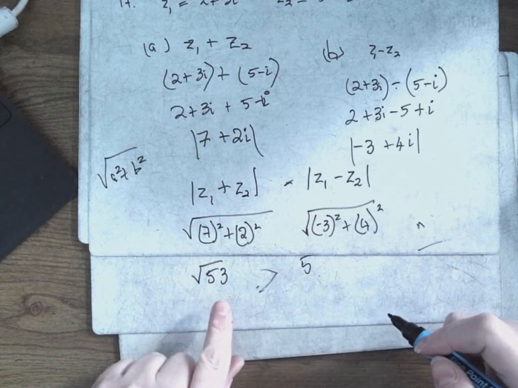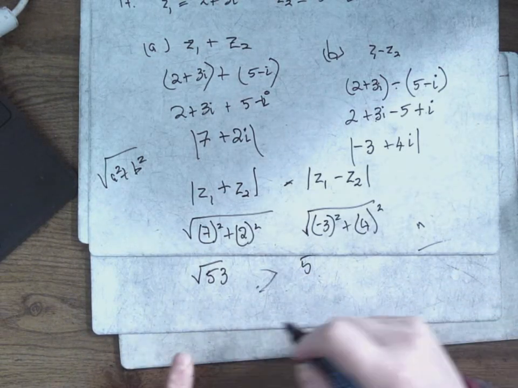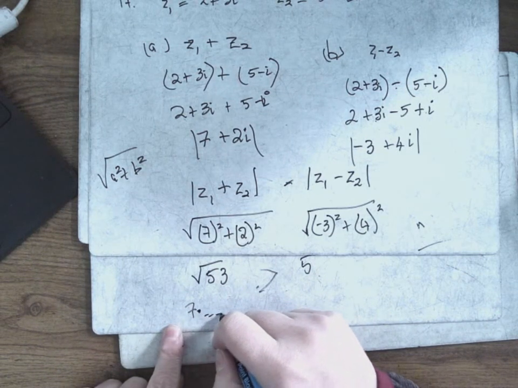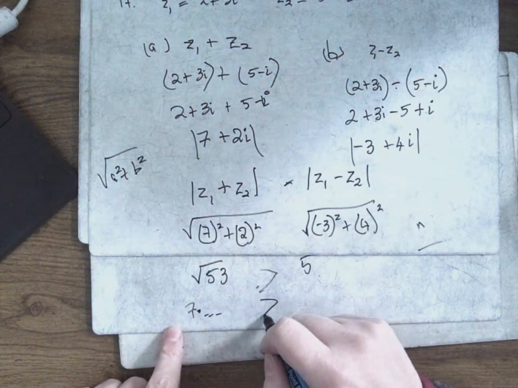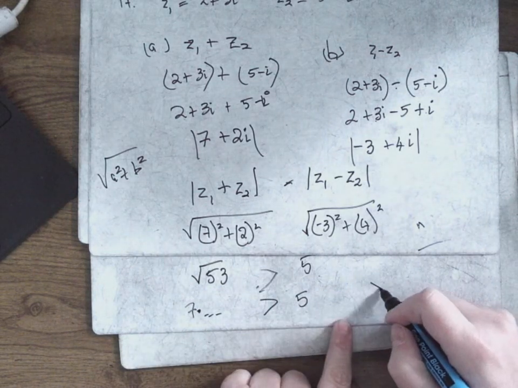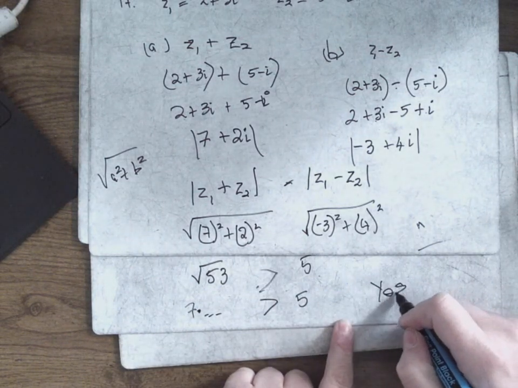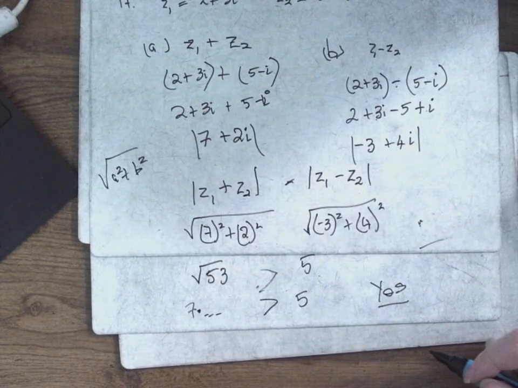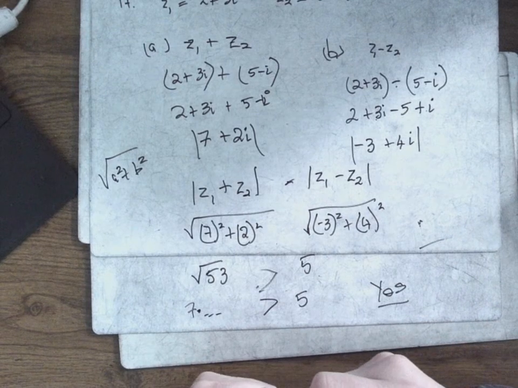It's hard to compare a square root sign with that, so if you turn that into a decimal, it'll be 7 point something. And the question is, is 7 point something greater than 5? The answer is yes. So please ignore everything I just said a minute ago, because I thought it was equals, but it's greater than. Is that alright? So yes.